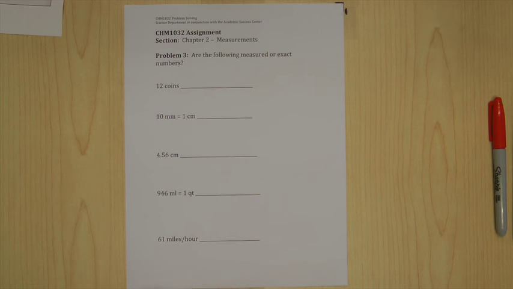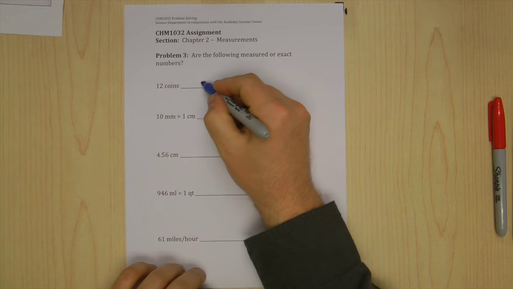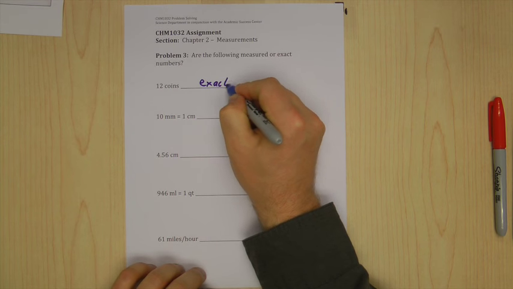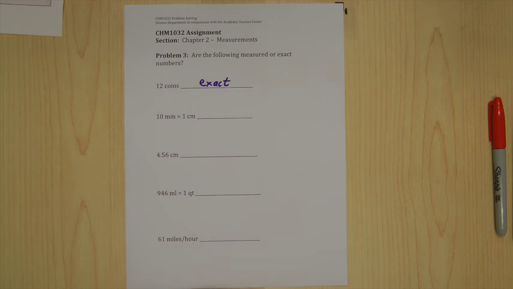So let's look at this problem set. Are the following measured or exact numbers? Okay, so let's look at number 1 on the list. 12 coins. Say 12 quarters, for example. Well, you could count those. You just count 1, 2, 3, 4, 5, all the way to 12. So you can count the coins that are in your piggy bank or in your pocket. So that is actually an exact number, because you can literally just count those coins. You don't need a device to measure them.